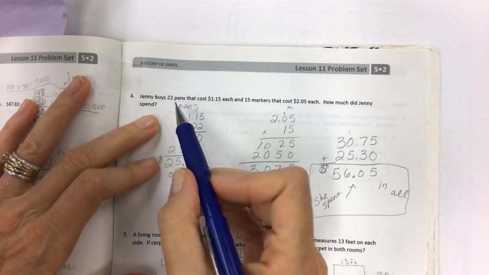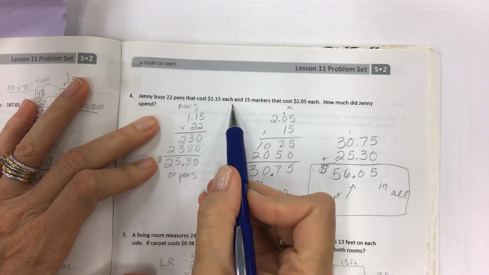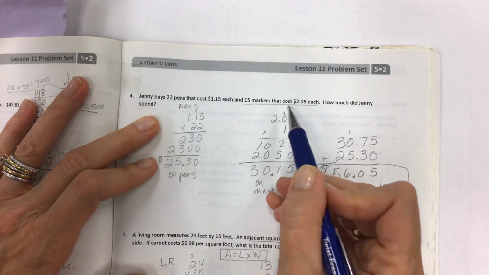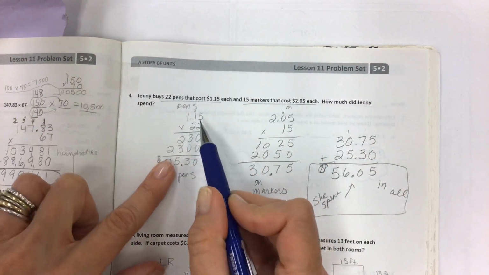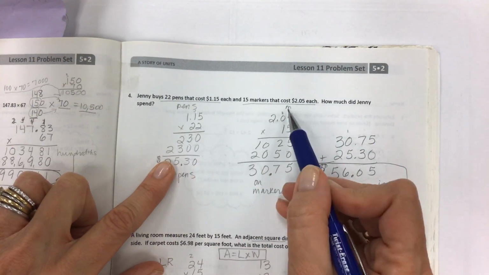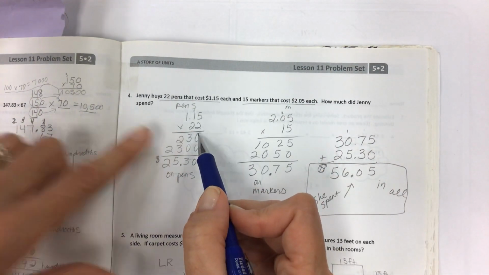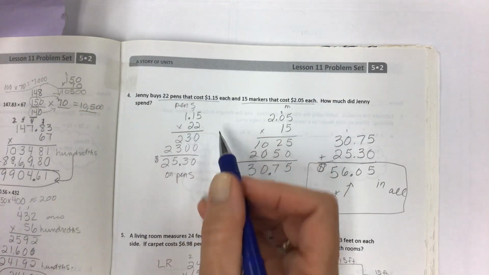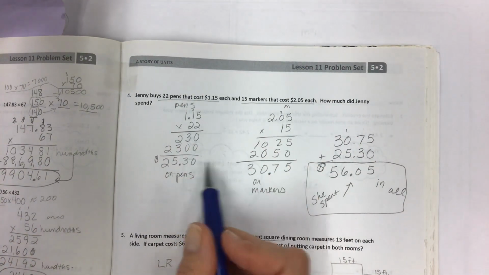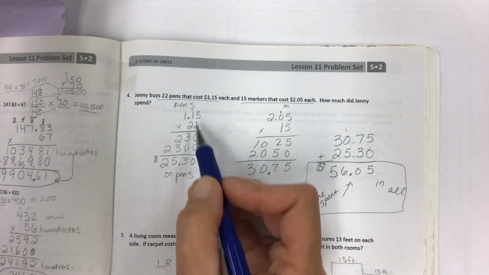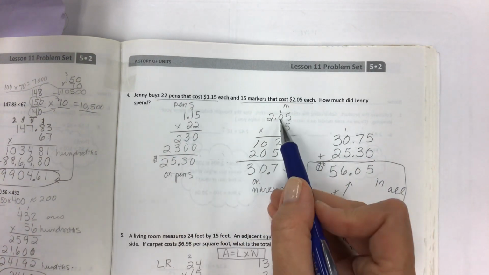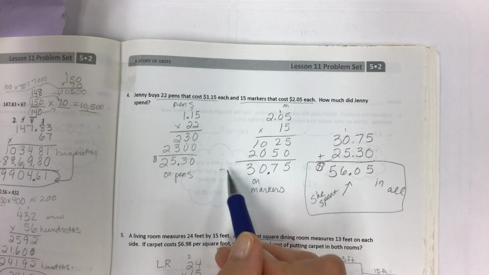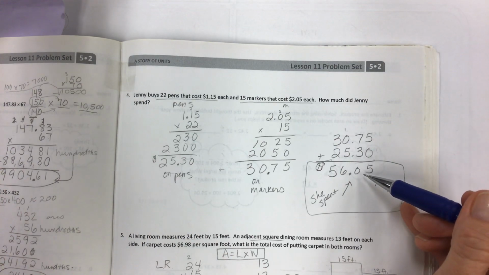And at the top of the next page, we have Jenny buying pens, 22 pens that cost $1.15 each, and 15 markers that cost $2.05 each. So these are the markers, and this is for the pens. If you label everything, do your standard multiplication, standard algorithm. This has 2 places here, as you can see. I didn't even bother to put hundredths and then rewrite it, because by now I know that it's 2 places here, 2 places here. Standard algorithm in between. Add your 2 answers to find the total that she spent in all.